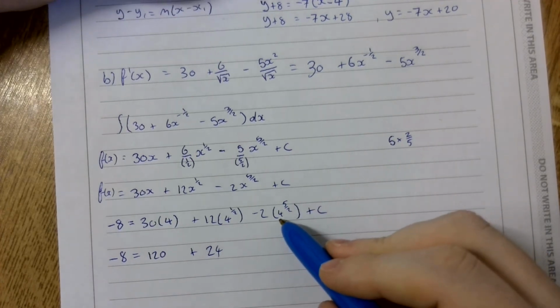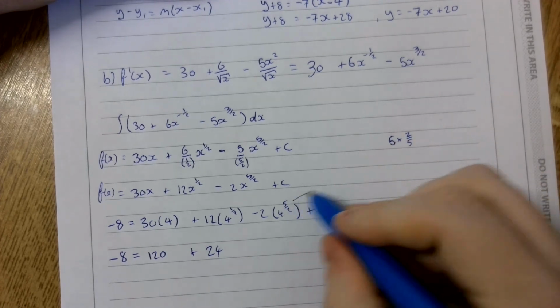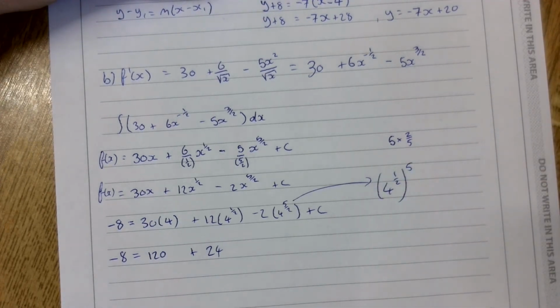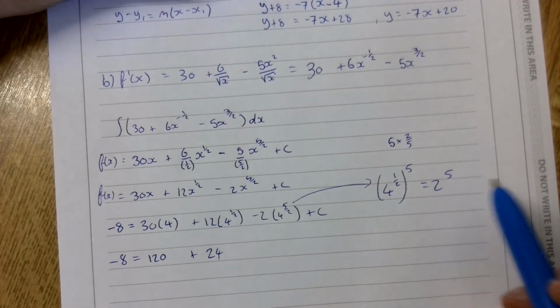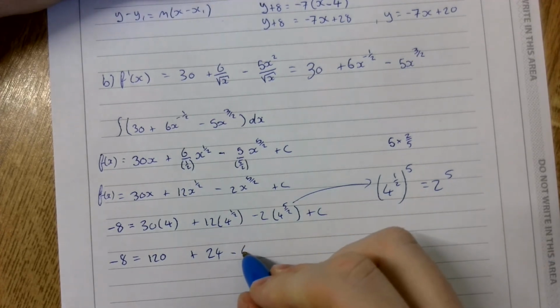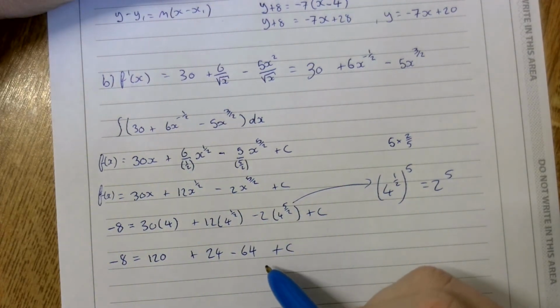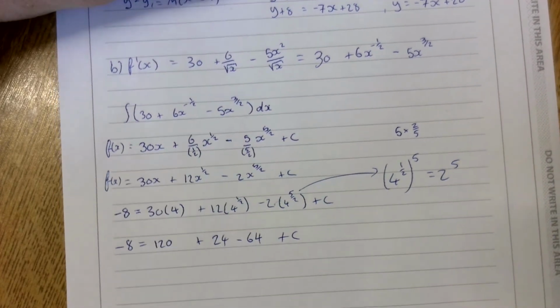And now we've got 4 to the power of 5 over 2. Well, 4 to the power of a half is 2. I'll write that over here actually. This is 4 to the power of a half, to the power of 5, which is just 2 to the power of 5 times, I suppose. So it's 2, 4, 8, 16, 32, 64. So take away 64 plus c. So that's it all worked out. You can try these individual bits yourself, practice on a calculator for now if you need to, but you need to be able to do that numeracy in your head really.